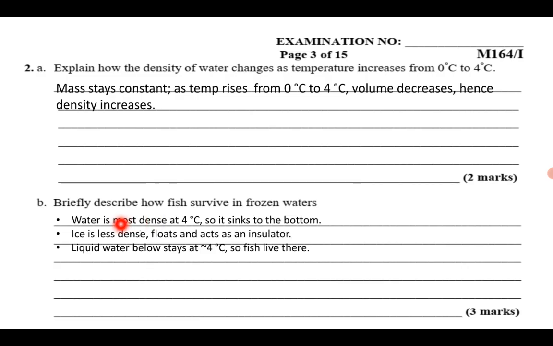Alright, so water is actually most dense at 4 degrees Celsius. In other words, we are saying water is heaviest at this temperature. So because of that, it sinks to the bottom. Remember that high density objects sink in water. So water which is at 4 degrees Celsius is most dense. Therefore, it's going to sink to the bottom of the water.